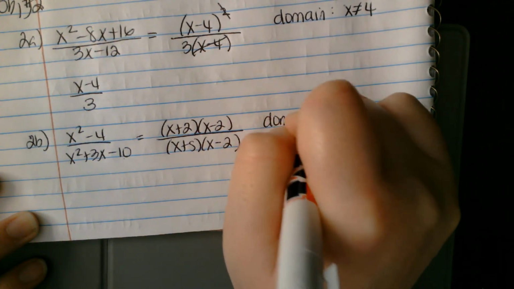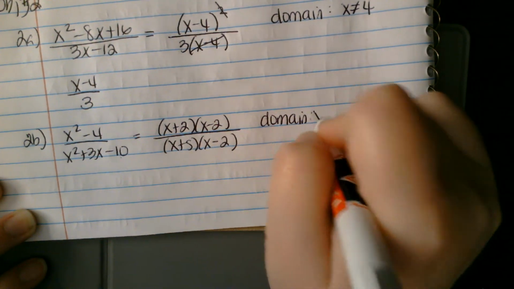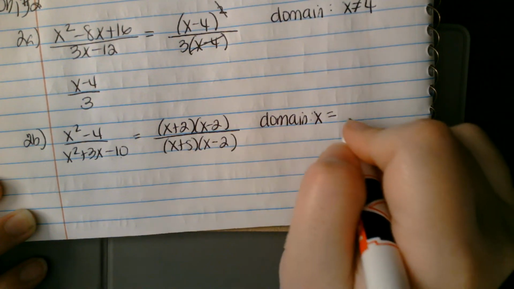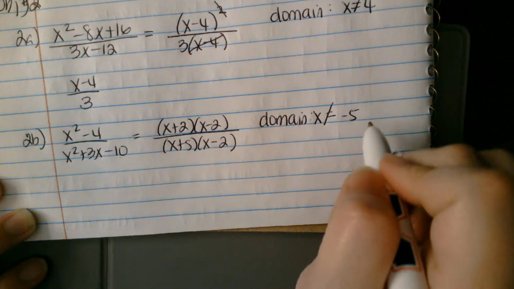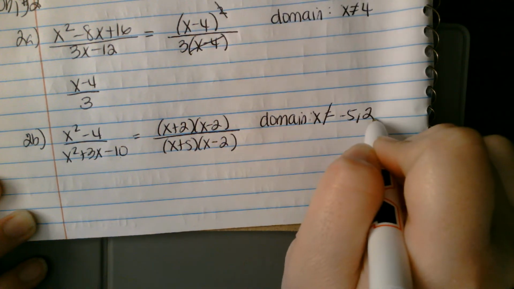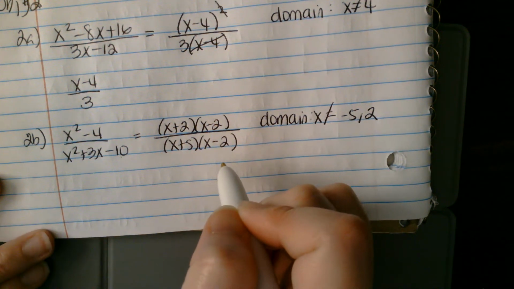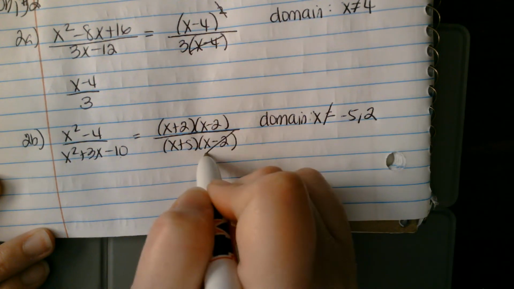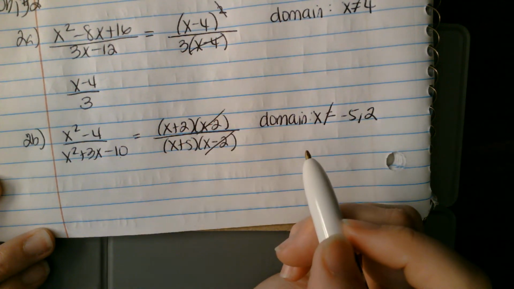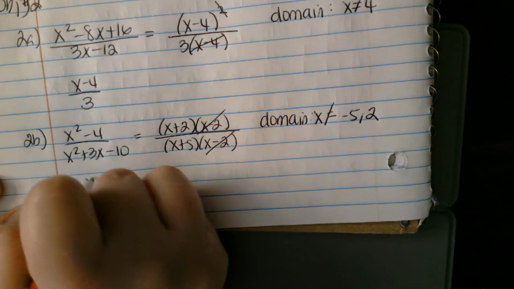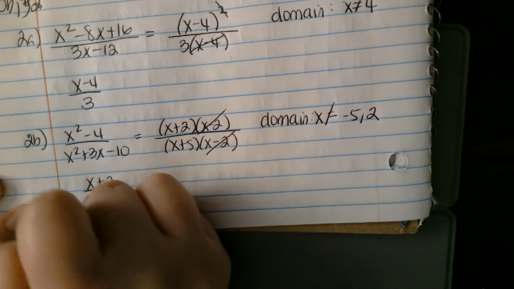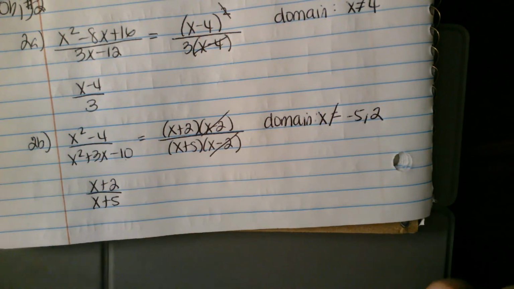And noting the domain, we have that x cannot be equal to negative 5 here, and a positive 2. So our domain can't be negative 5 or positive 2. Now we can cancel out anything in common. So we have an x minus 2 in the denominator and the numerator. So this just simplifies to x plus 2 over x plus 5.